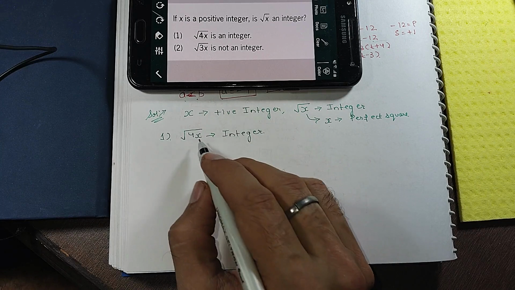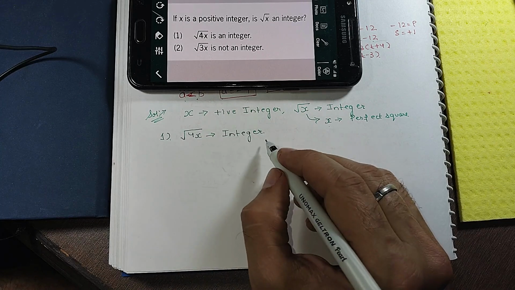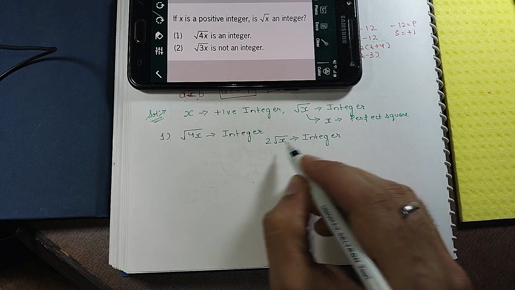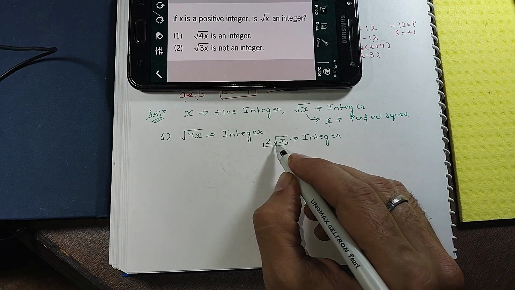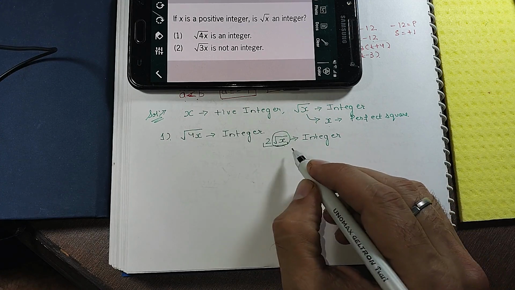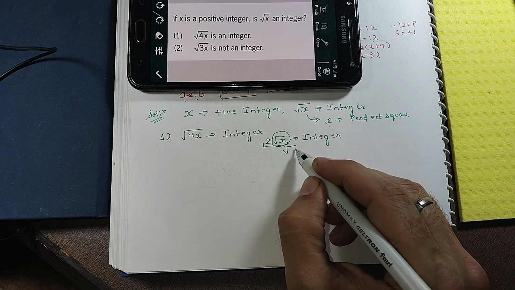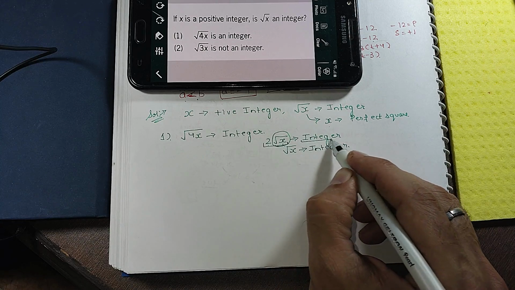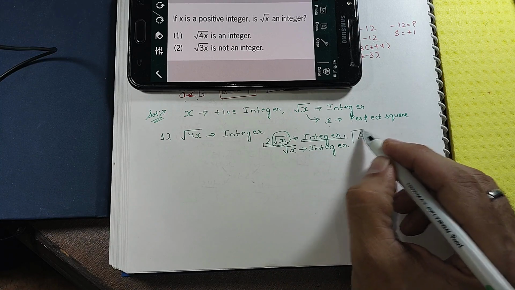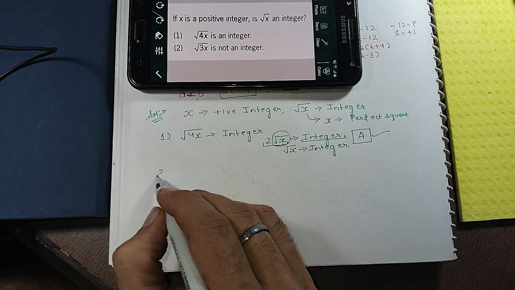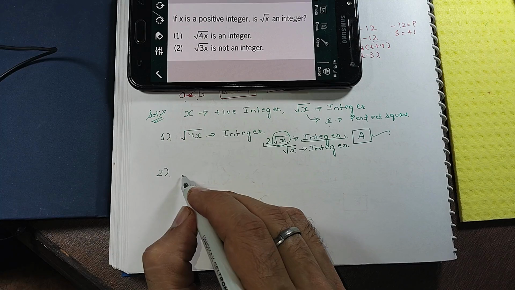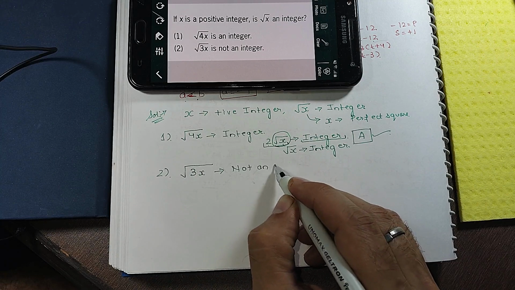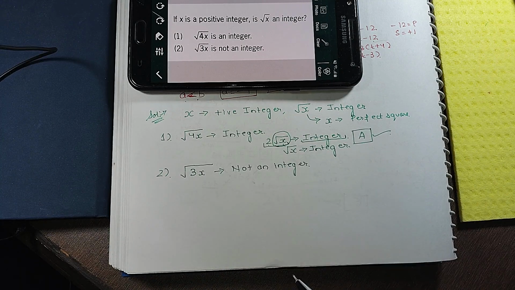Since this is an integer, root 4 can come out of the square root, so it will be 2 root x is an integer, which basically means since this whole is an integer, root x is a perfect square. So we can surely say that yes, root x is an integer. Only then 2 multiplied by root x has to be an integer, right? So we'll say that statement A is sufficient to answer our question. Now moving to statement 2. Statement 2 tells us that root of 3x is not an integer.